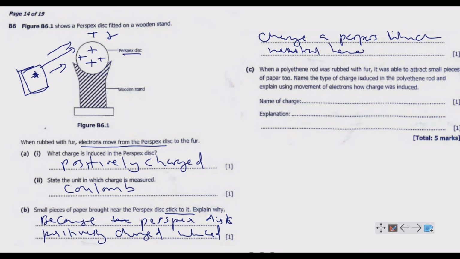Hence you are going to discover that these papers will be induced with an opposite charge. Hence it will be attracted to that, and they will attract each other. Because the paper is lighter, it will stick to this one which is heavy. So basically that's what will happen.